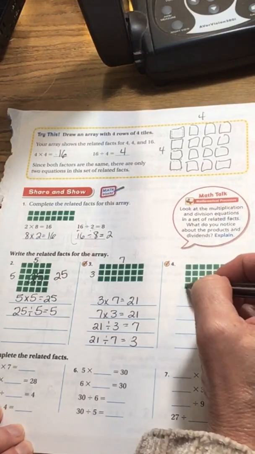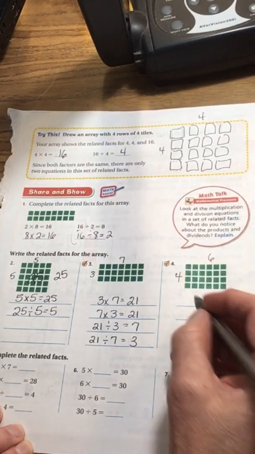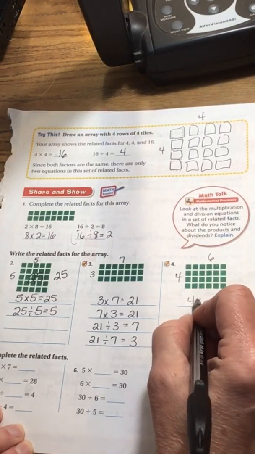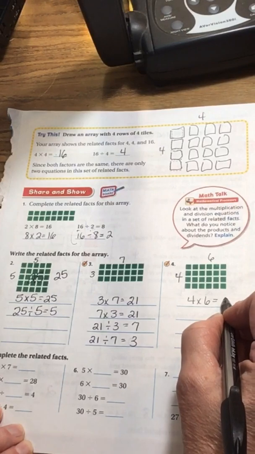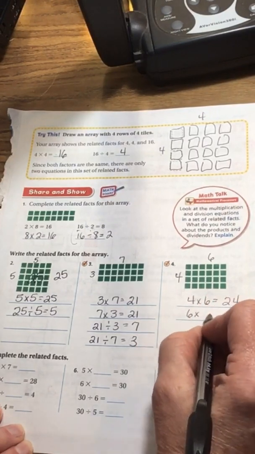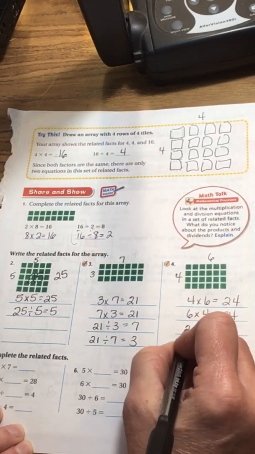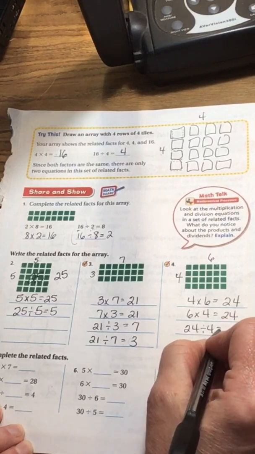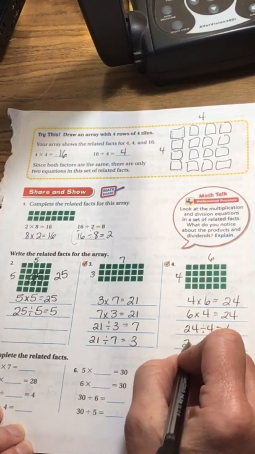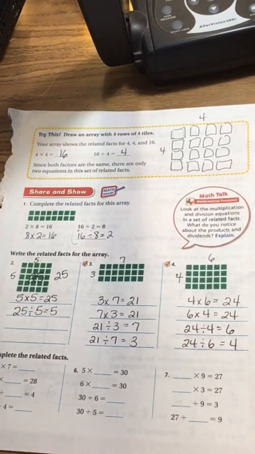1, 2, 3, 4. 1, 2, 3, 4, 5, 6. All right, so you have 4 times 6. What is 4 times 6? 24. Good. And you can flip-flop the factors. 6 times 4 equals 24. Then you go 24 divided by 4 equals 6, and 24 divided by 6 equals 4. Again, that's another group of fact families or related facts.